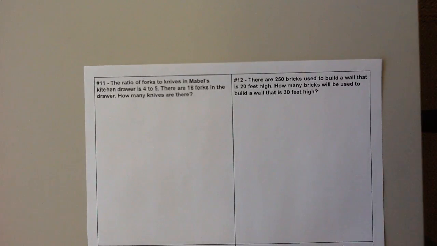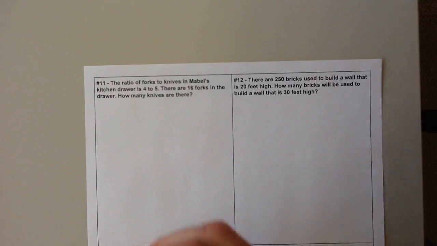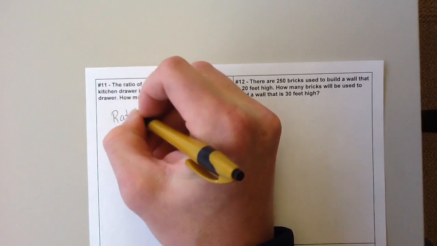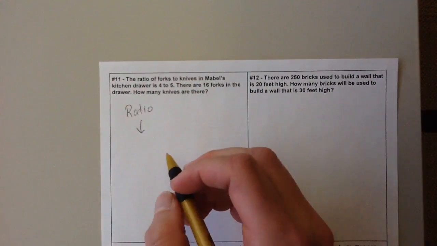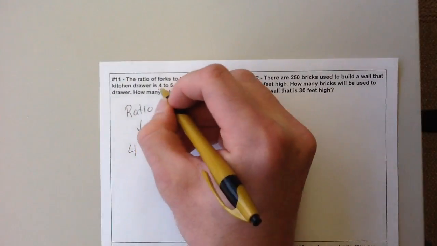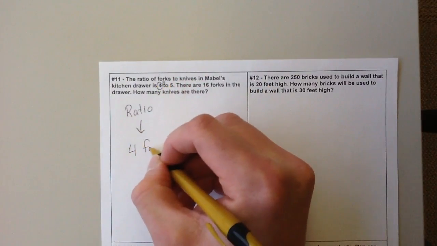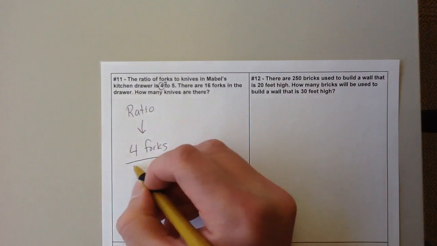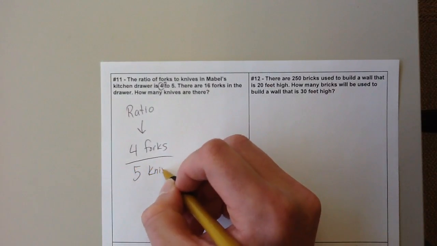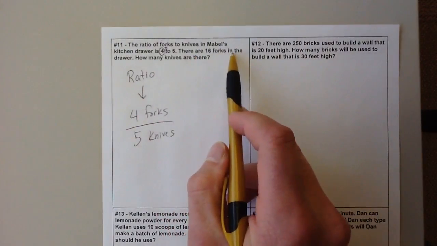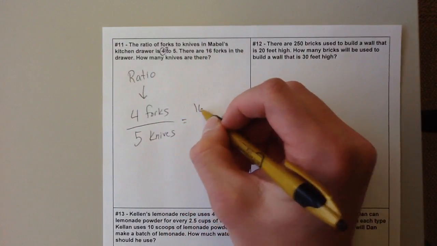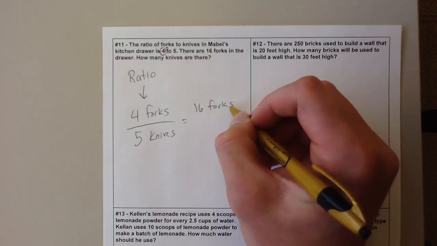All right, number 11. The ratio of forks to knives in Mabel's kitchen drawer is 4 to 5. Let's write that ratio. What is the ratio given to us? We have 4 forks to 5 knives. That's the ratio, 4 forks to 5 knives. There are 16 forks in the drawer.